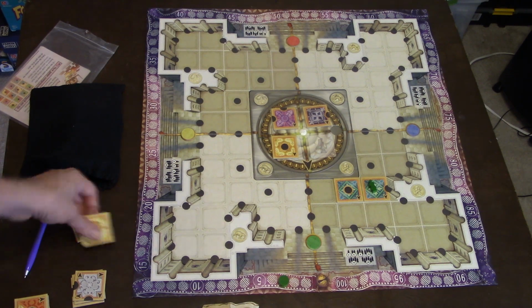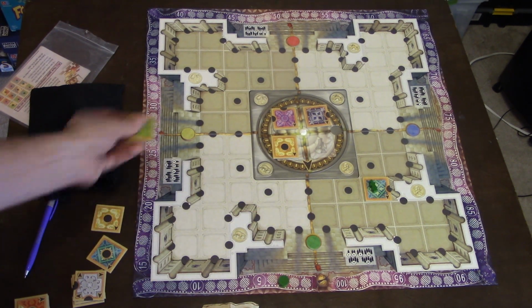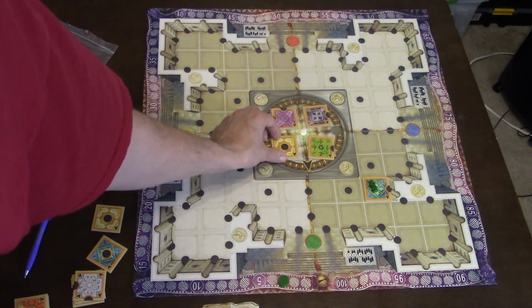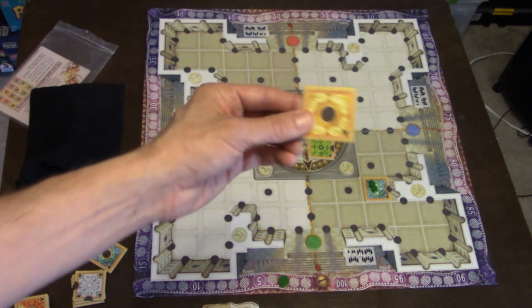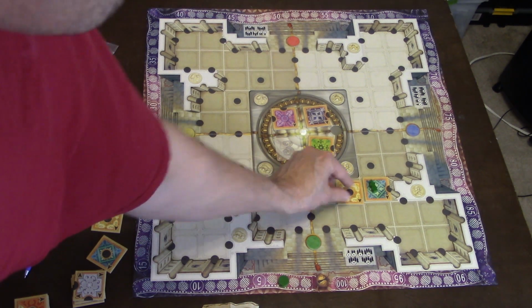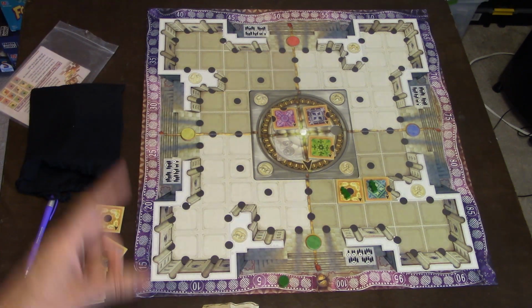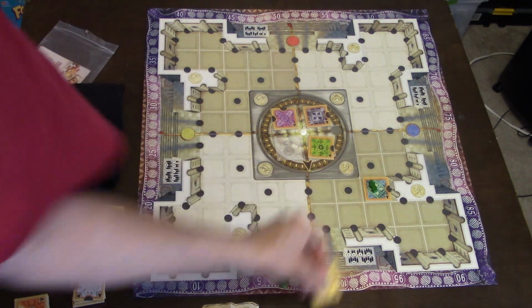Now let's say that instead of this, the yellow one, I draw from the bag and bring out a new one, but let's say the yellow one came back around to me. Well, I want to play this one, so I'd place it here because it would cover that center one. Then I could place a man on it here. I could not place a man on it if it was blue.